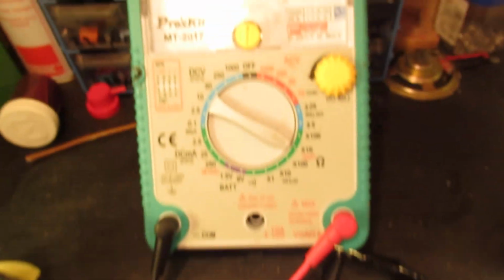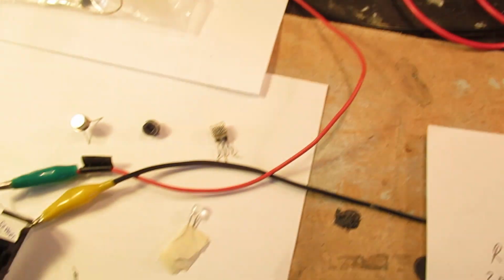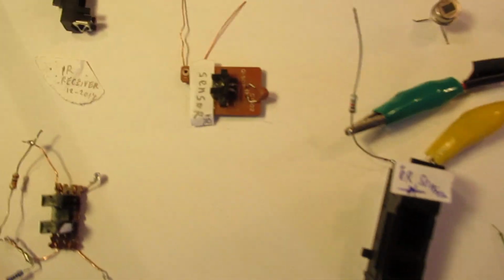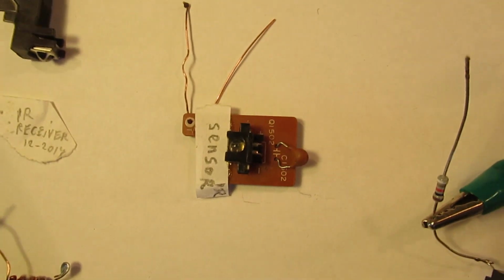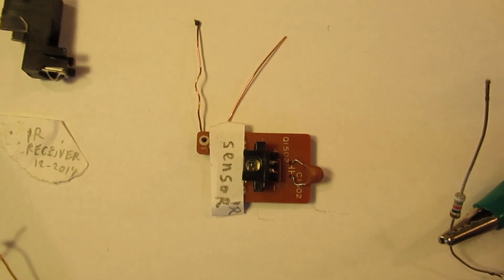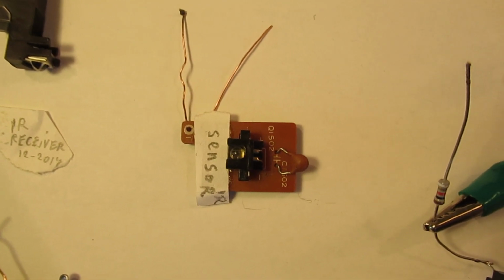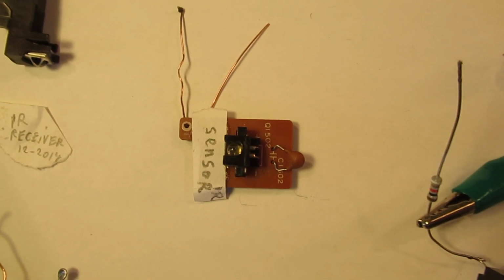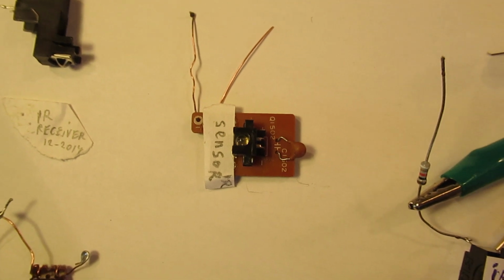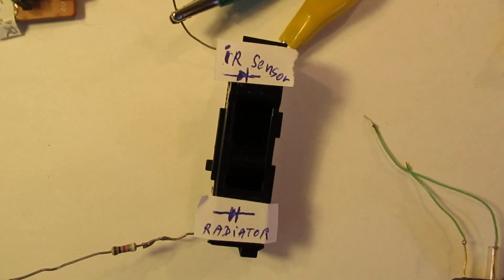So take your Ohms meter and measure where in the component is the cathode and where is the anode. I have to say, some of them measure very clearly that it is a diode, but other ones don't measure that so clearly. But anyway, it's the best idea to do.